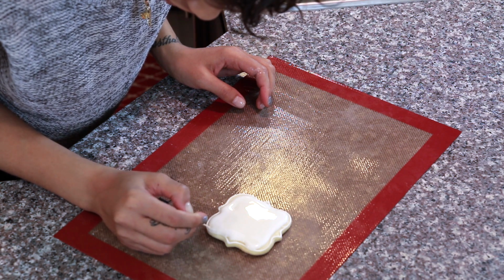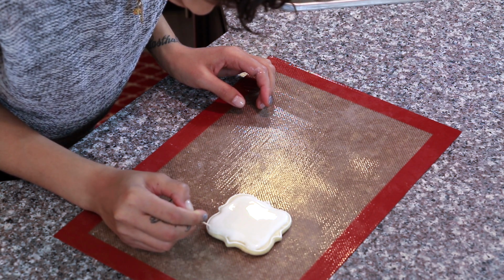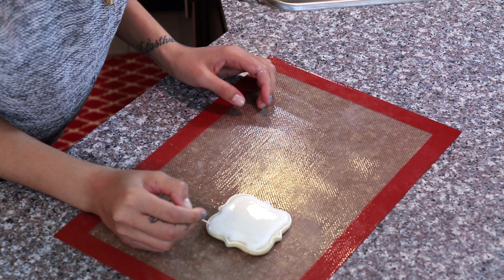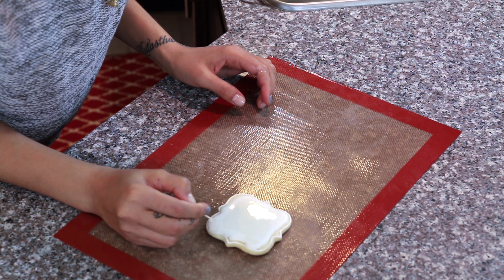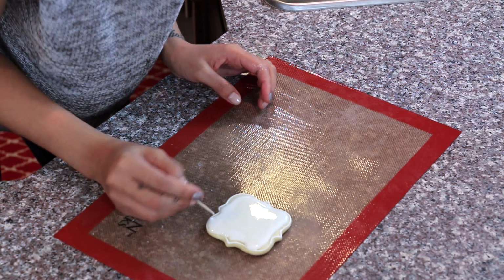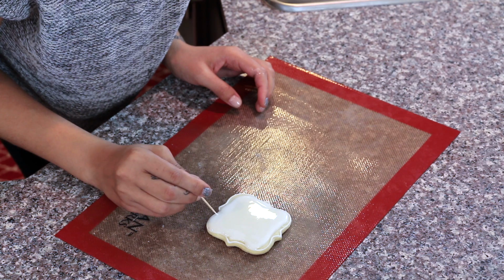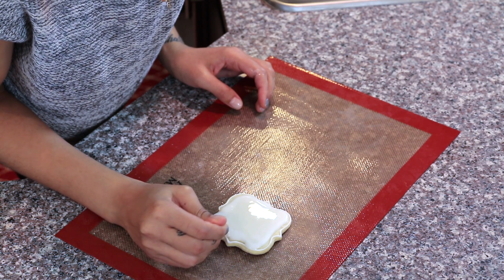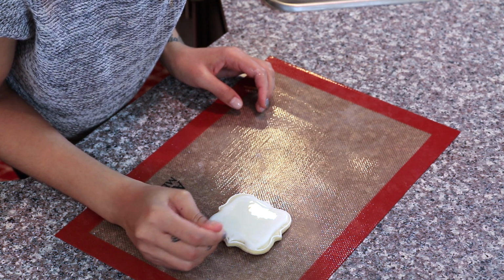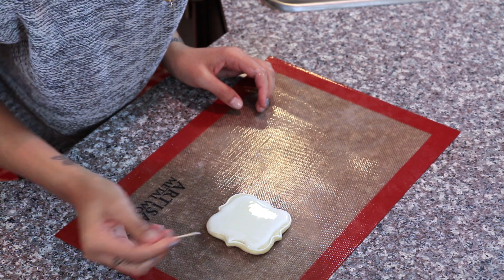And this takes a little second to dry, but you want to work fairly quickly because once it starts to dry up, it won't be as easy to pull it toward the edge. And for this particular cookie, I like to pull this pointy part out with my toothpick.